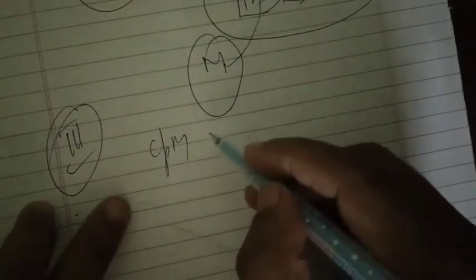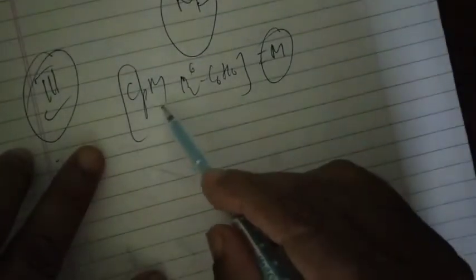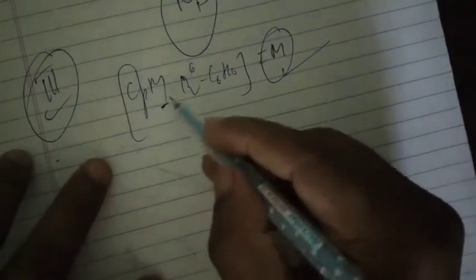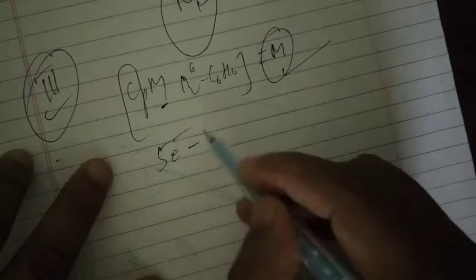Now note number 3. In some cases they ask about CpM, that is cyclopentadienyl metal, η6-C6H6. They will give this compound and ask you to find out what M is. M means metal; they have not given it, but they ask you to find it. Cyclopentadienyl donates 5 electrons. The η6 C6H6 donates 6 electrons. So in total we have 11 electrons.